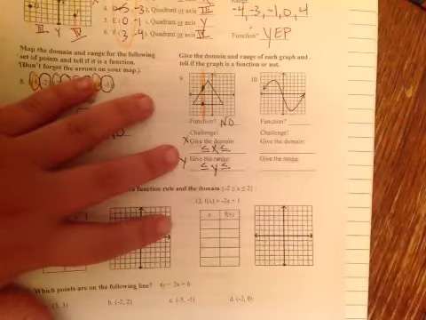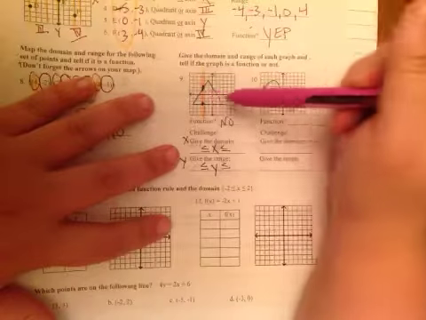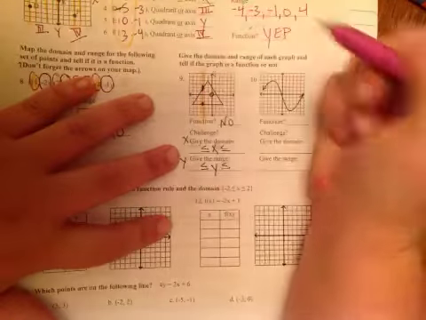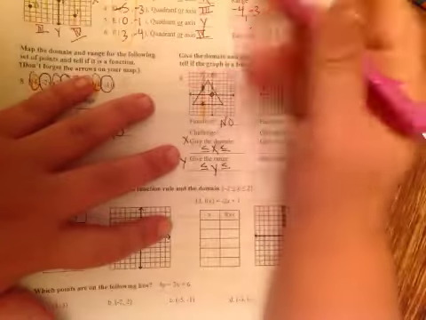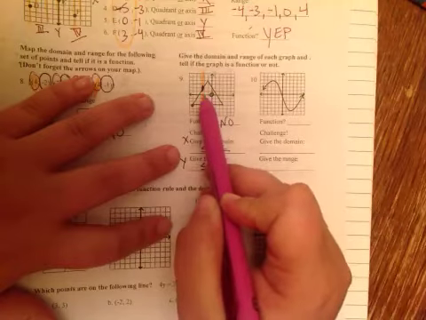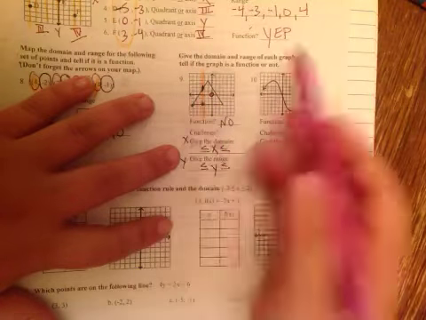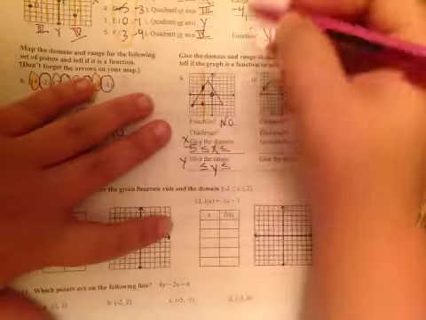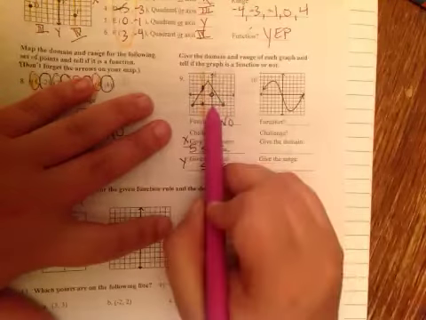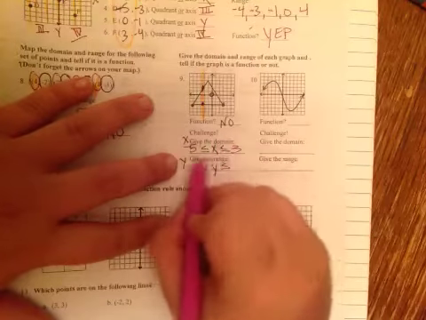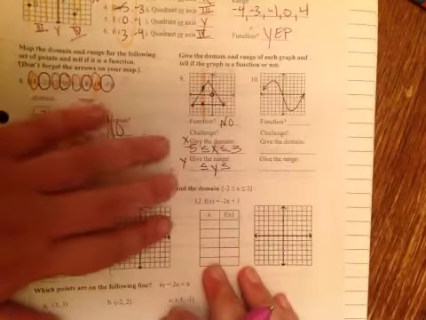So here we go. For domain, it's talking about how fat our graph is, okay? So if this is 0, our furthest left point of our graph is right here. So that's 0, -1, -2, -3, -4, -5. Our fattest part this way is right here. So 0, 1, 2, 3. So this is the domain, okay?